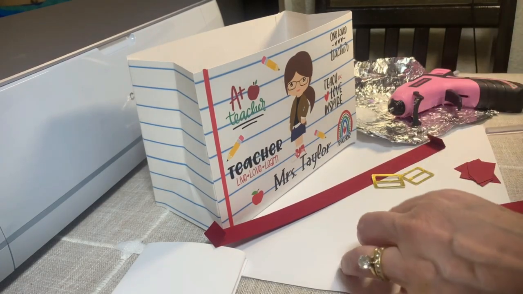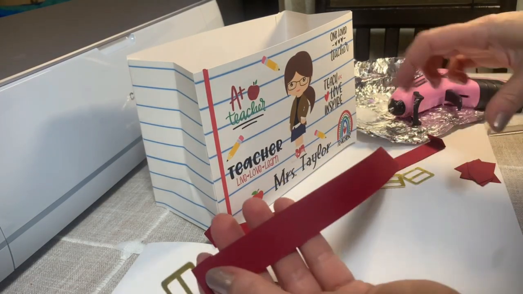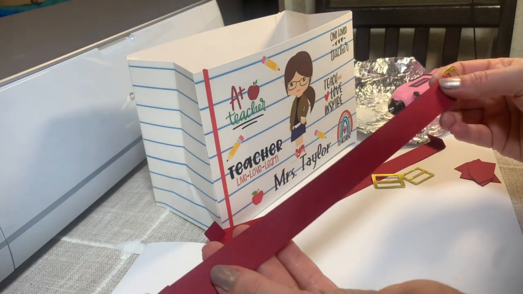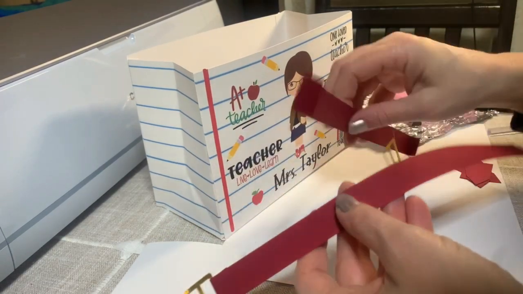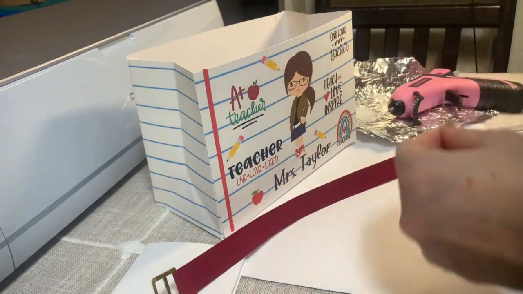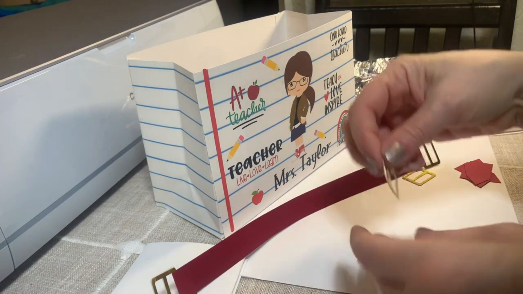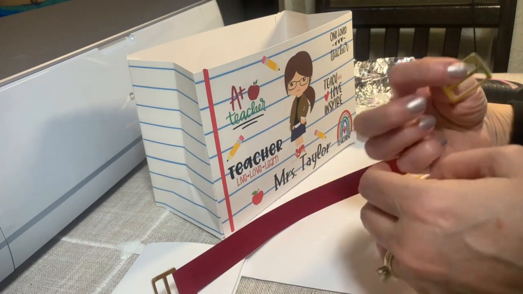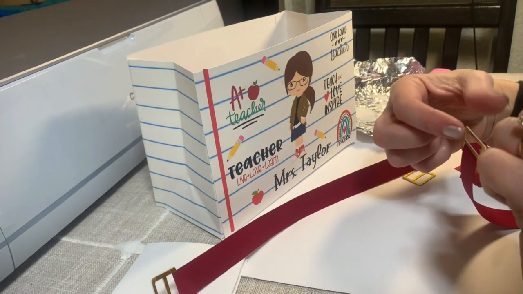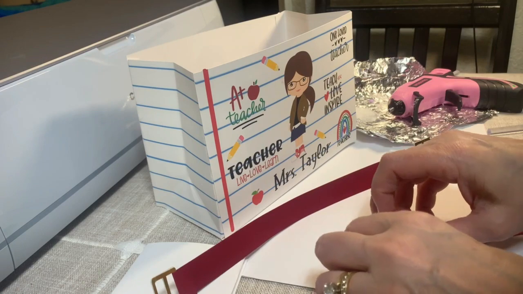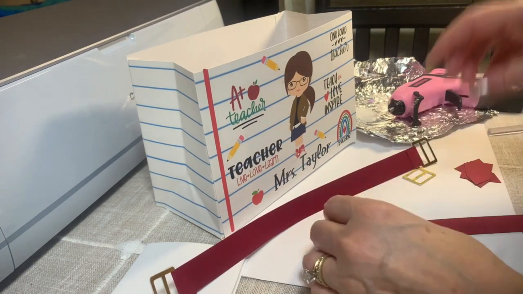Okay, so now we have a buckle on each side, and we're going to do the exact same thing to this side, or to this strap. Okay, so we're going to place this here, and again, it doesn't matter which way you do it because we glued them together, so it's double-sided per se.